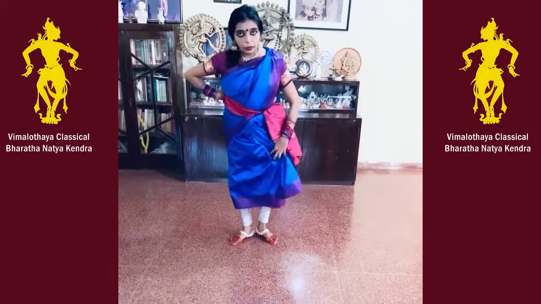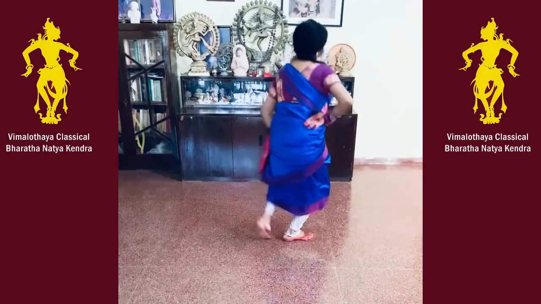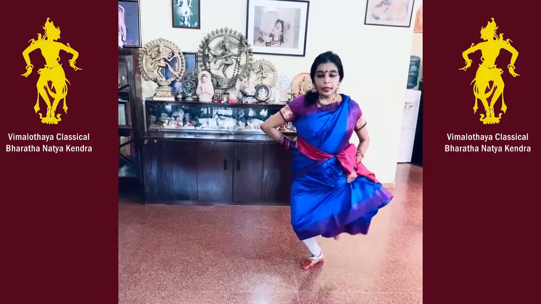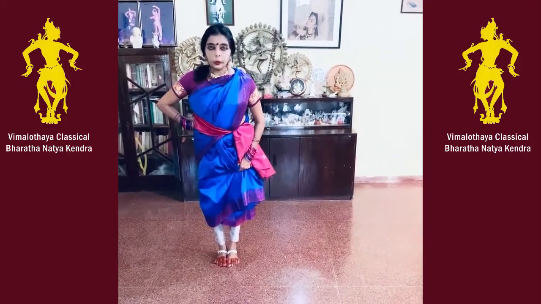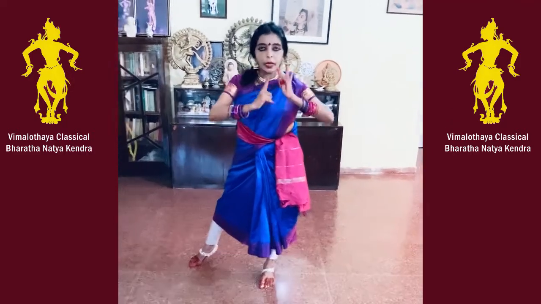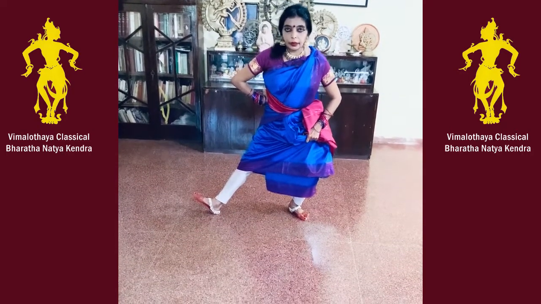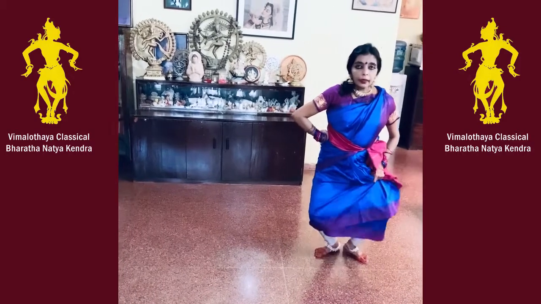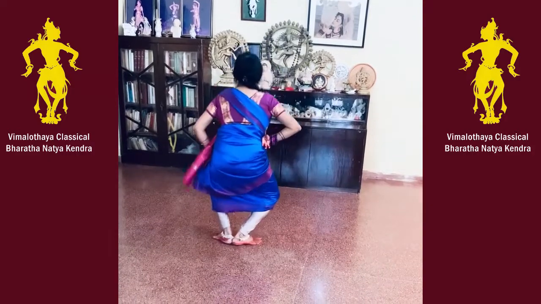Now I will explain the fourth variation of Korvai Adavu. It will be like this. Tak, tai, tam, dit, tai, tam, tak, tai, tam, dit, tai, tam. This is the way we have to do it. I will explain the footwork, foot position, leg work and leg movements. It would be like this. Ta, tai, tam, dit, tai, tam, tak, tai, tam, dit, tai, tam.